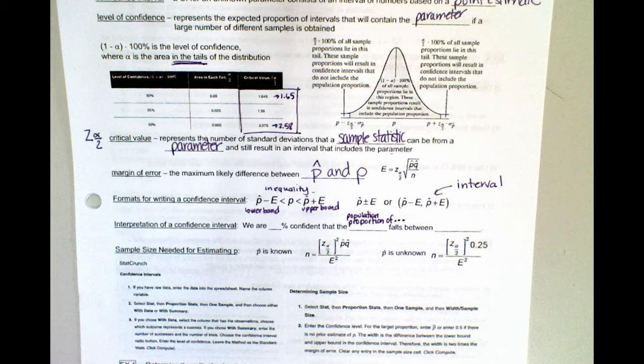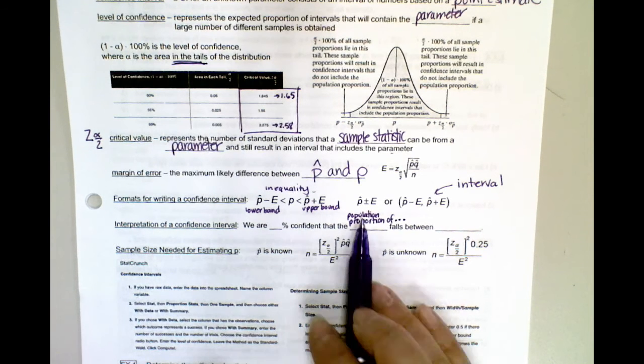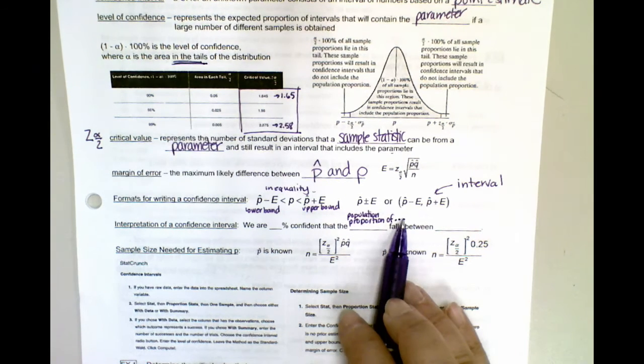The population proportion of people who score above a 70% on their final, or whatever the real life situation is, whatever we're measuring, you describe that in the script.